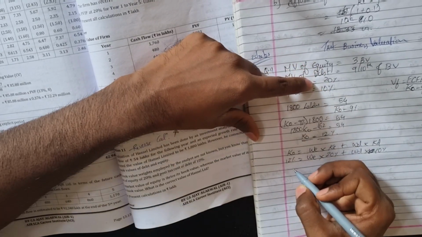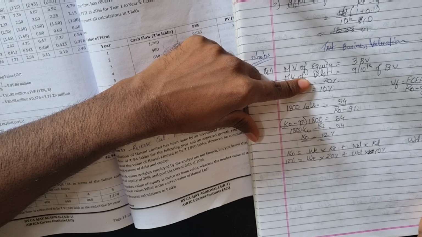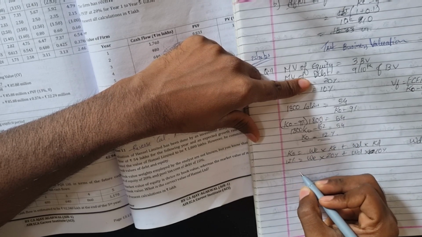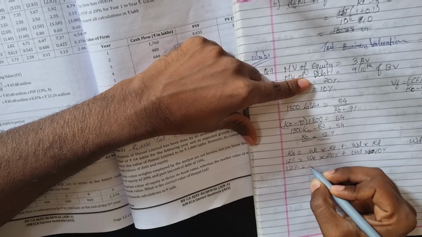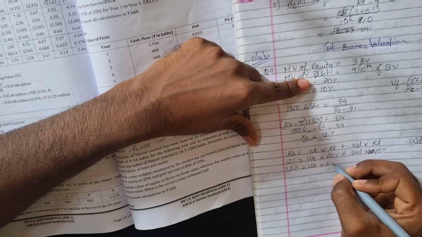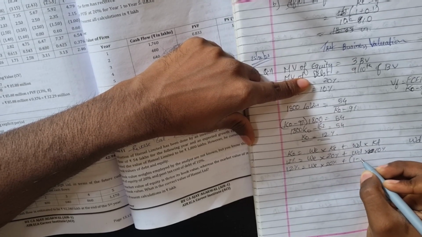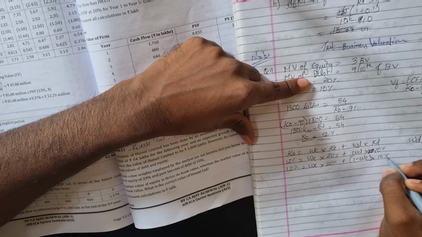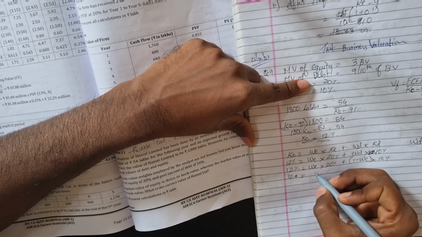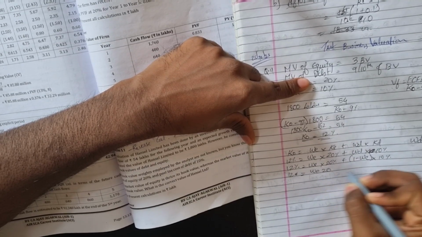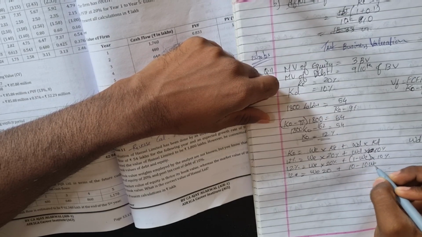Now we'll solve this equation. Weight of debt is equal to 1 minus weight of equity. So 12% is equal to weight of equity into 20% plus (1 minus weight of equity) into 10%. If we solve this equation, 12 is equal to weight of equity into 20 plus 10 minus 10 weight of equity.